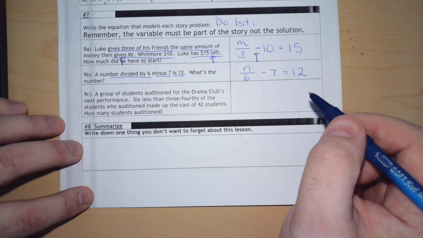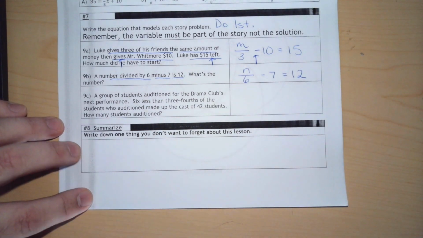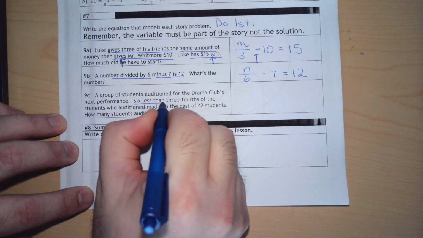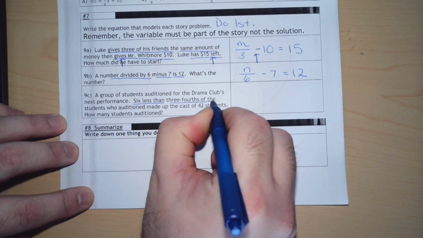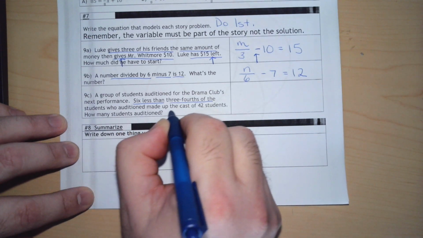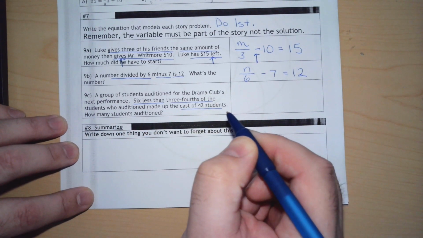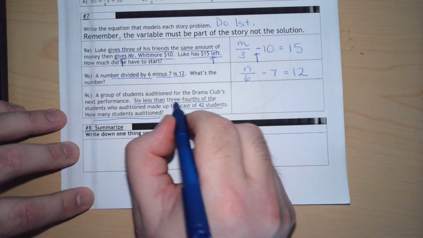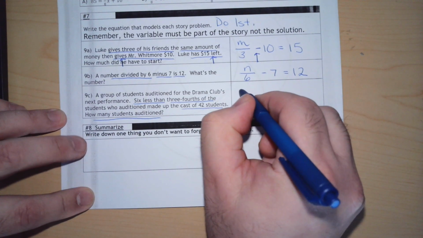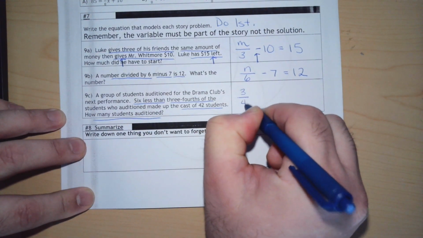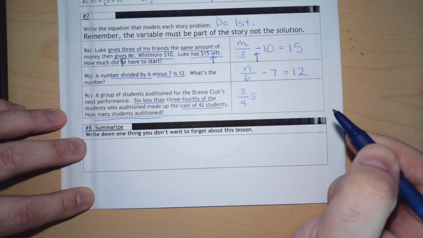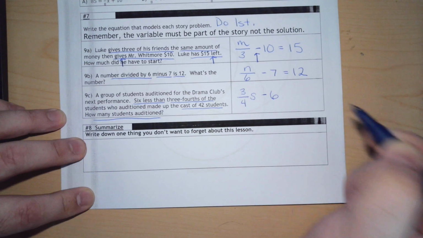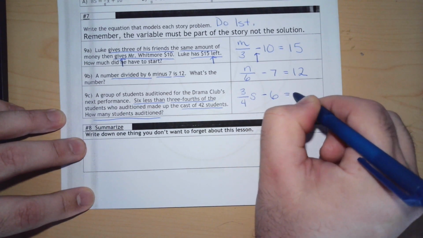For the last one, it says a group of students auditioned for the drama club's next performance. 6 less than 3/4 of the students who auditioned made the cast of the 42 students. How many students auditioned? So 3/4 of the students who auditioned. So 3/4 of the students. 6 less than. Cast is 42.